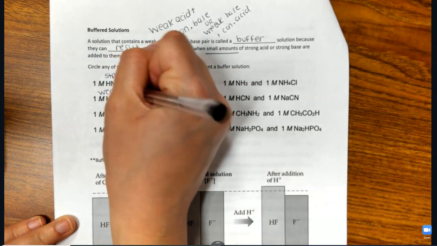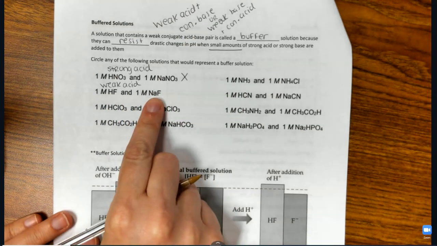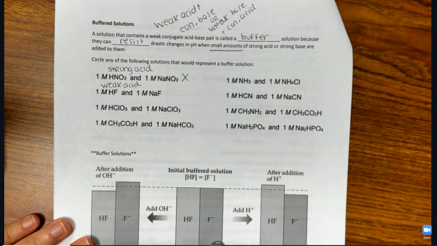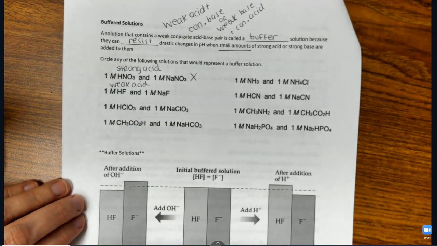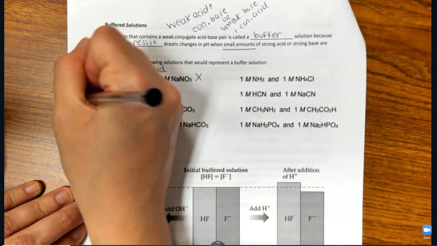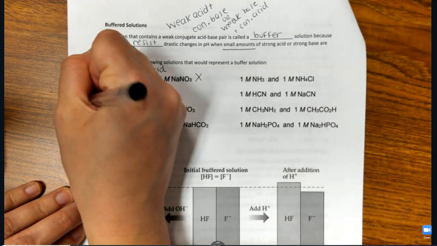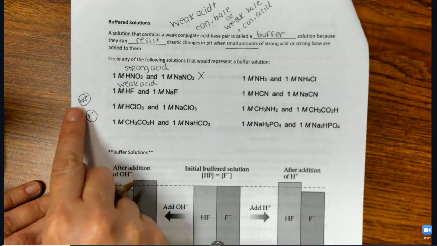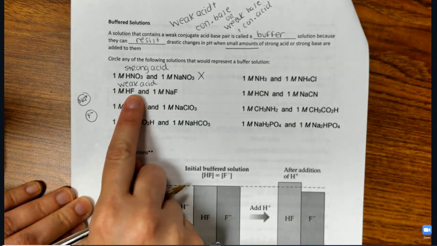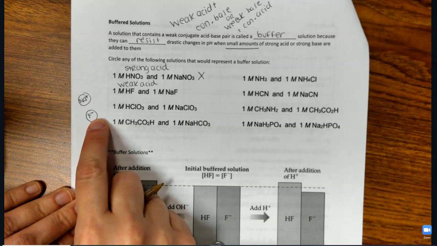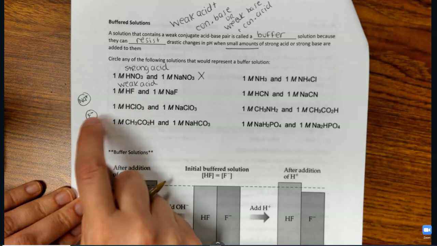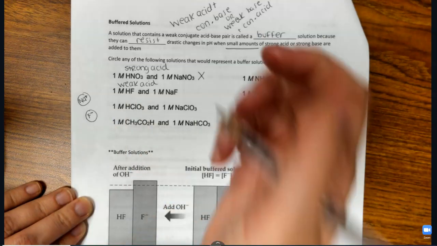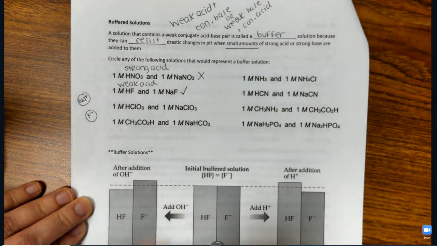HF and NaF. HF is a weak acid. Now let's look at the second part, NaF. You should know that anything with sodium in it is aqueous, which means that it completely dissolves. So when I say I have 1 molar NaF, that really means I have 1 molar Na ions and F ions. Now sodium is not the conjugate base to HF, but the F minus ions are the conjugate base to HF because they're only 1 hydrogen off. And so that would make a buffer solution.